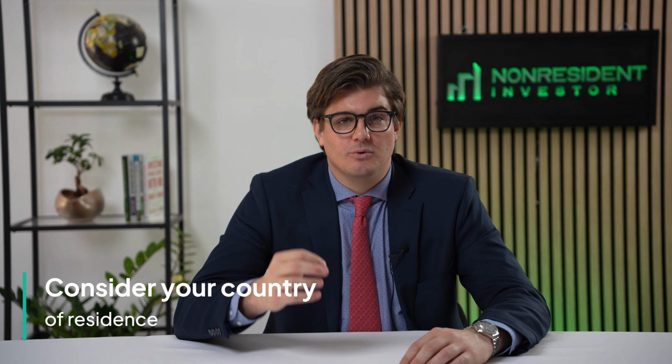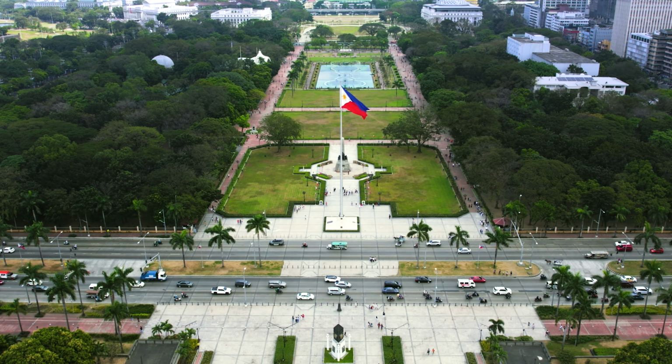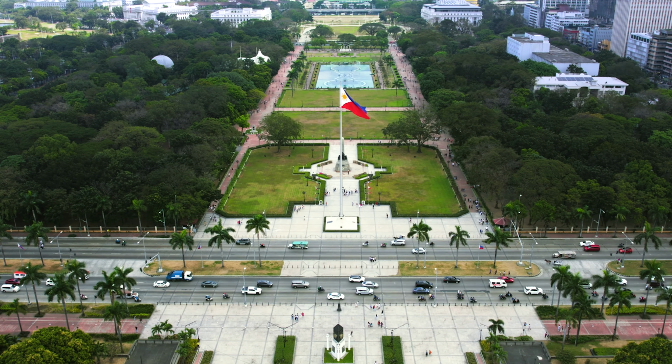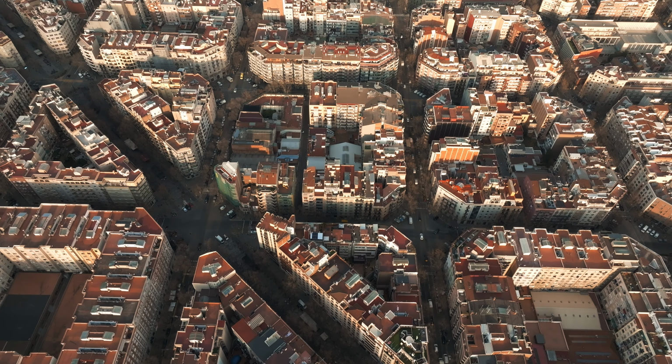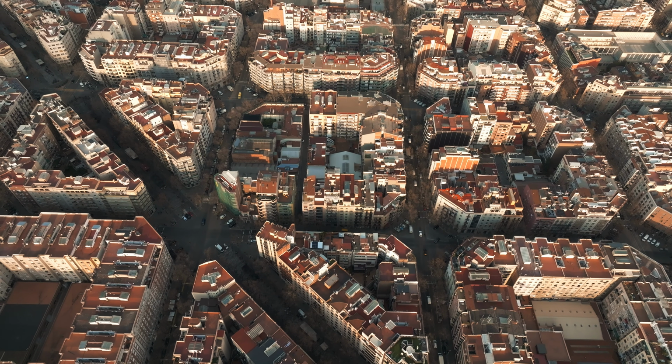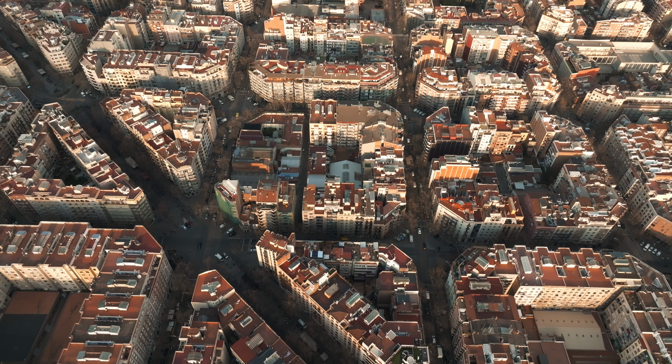Consider the country or region you're coming from. Some banks will restrict certain features or completely block you from making an account based on where you're from. For example, if you live in the Philippines, you can't get a Wise business account, but you can get a Wise personal account. On the other hand, if you're from Austria, Italy, or one of the other 160 countries that Wise supports, you'll face no restrictions.